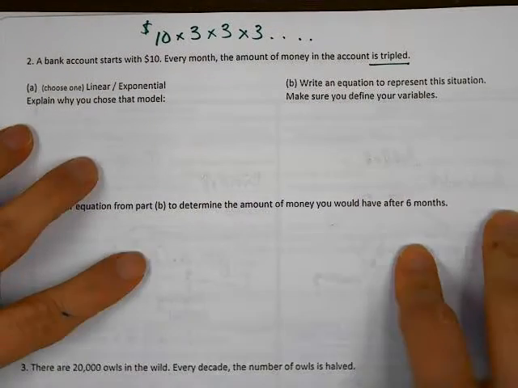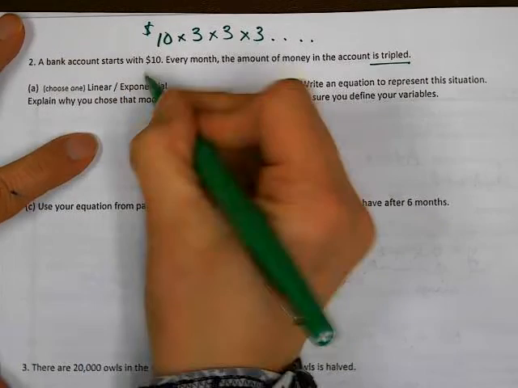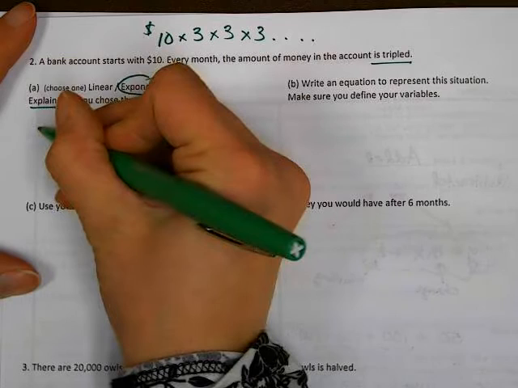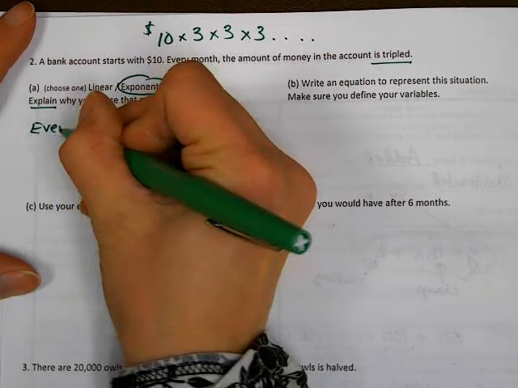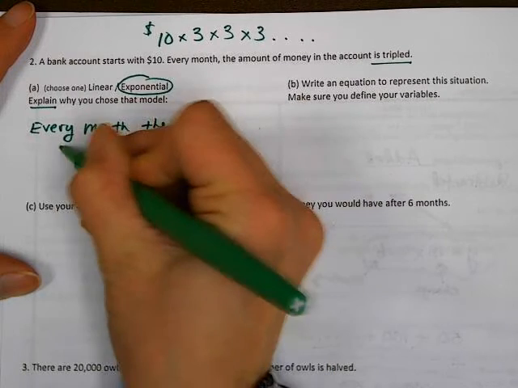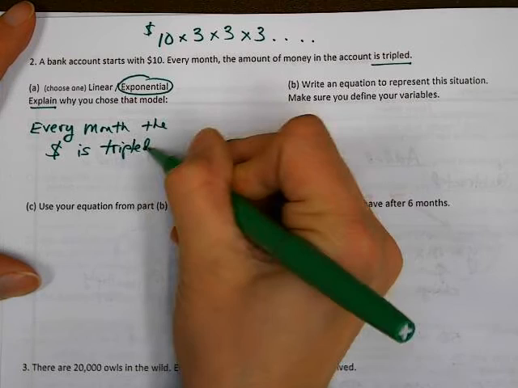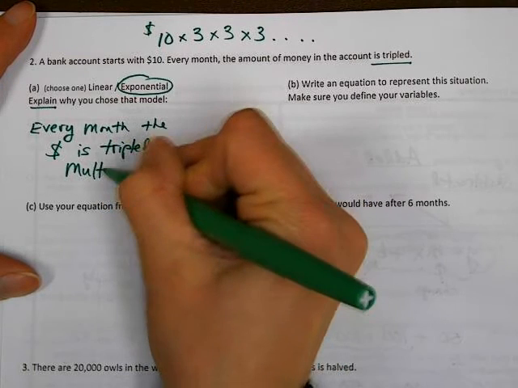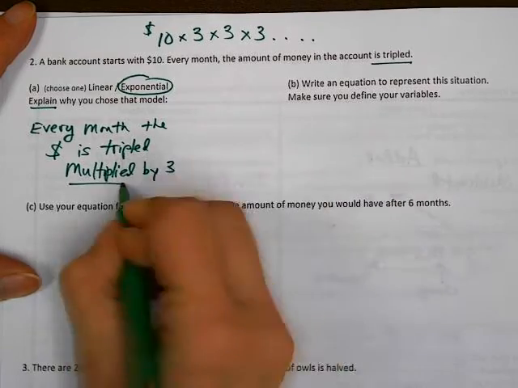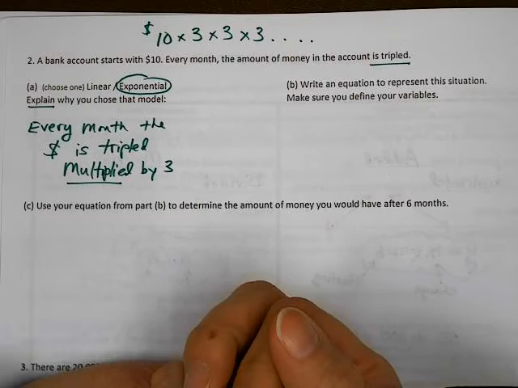All right, so is this linear or exponential? I'm going to say it's exponential, and the reason is because every month the money is tripled. You could say tripled, or you could say multiplied by 3. There's the key word. If you say the word multiply, pick exponential.